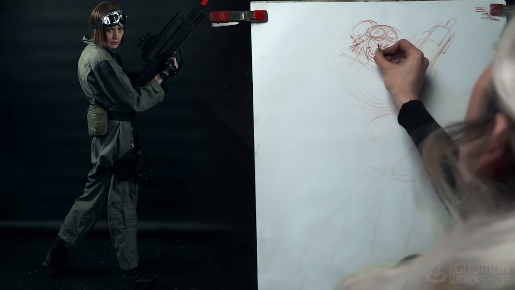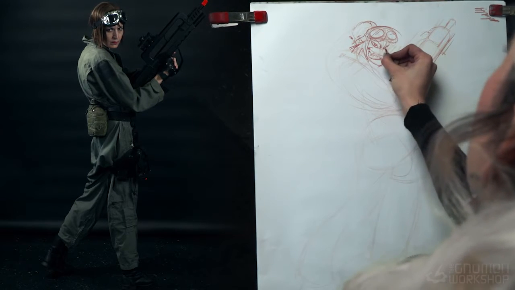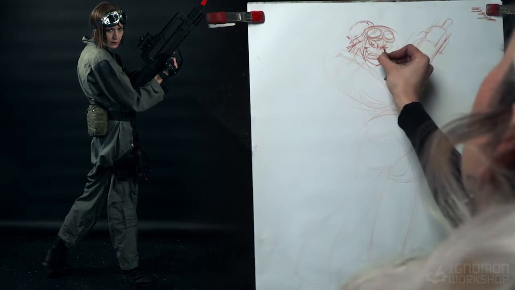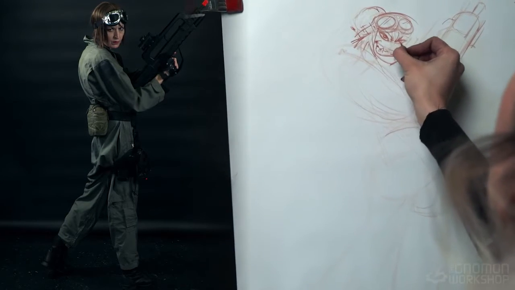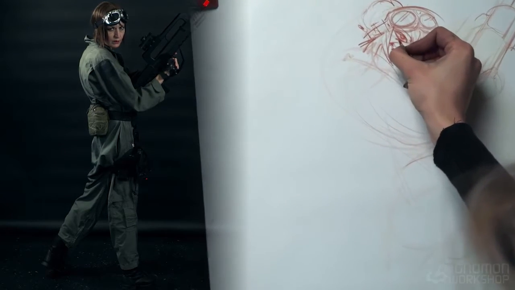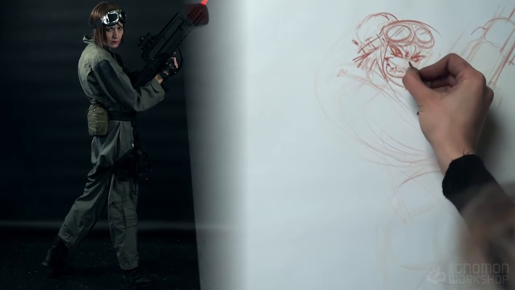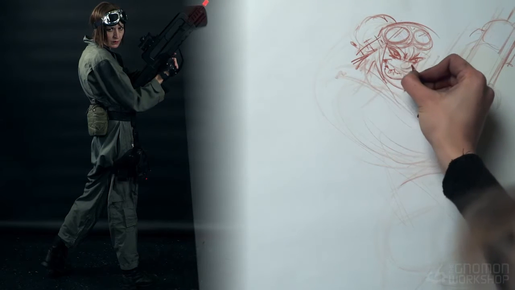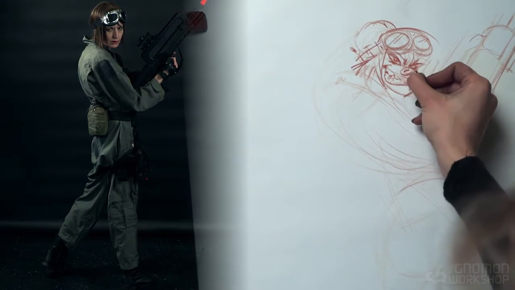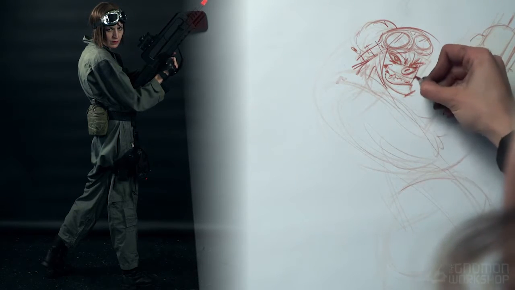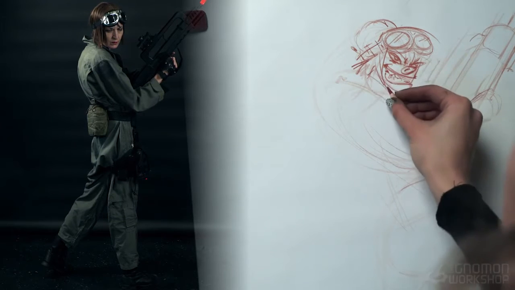After laying in my general shapes or gestures, I like getting in the face, because for me that bit of acting in the face is always just a lot of fun to do. And right now I'm just feeling my way through the character. I haven't really planned out the shapes I'm using. I'm making it up as I go.